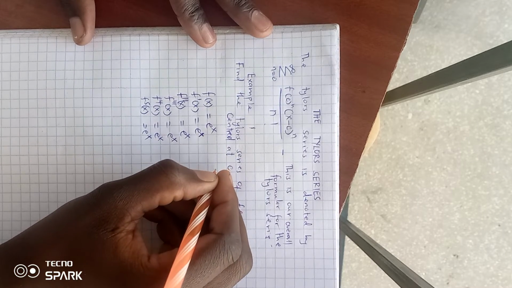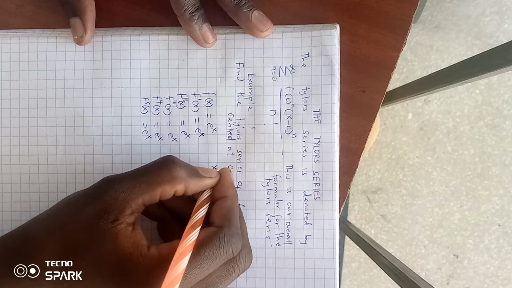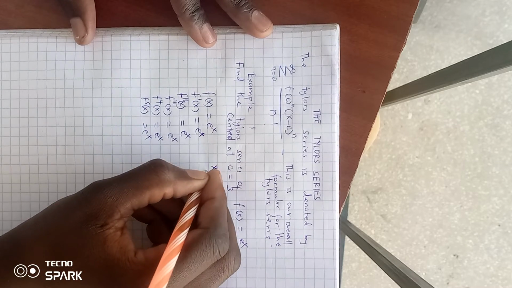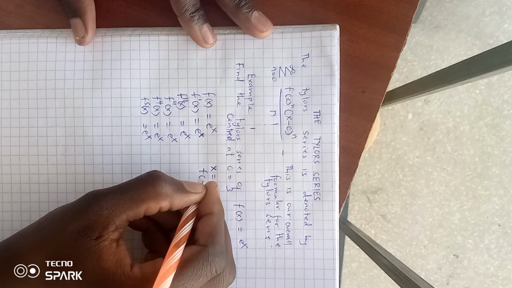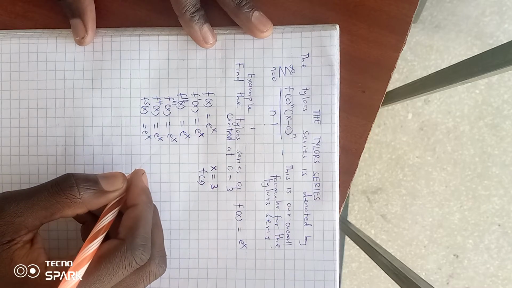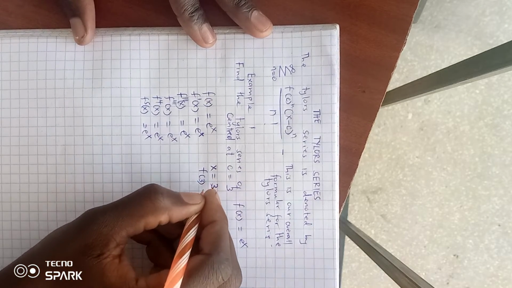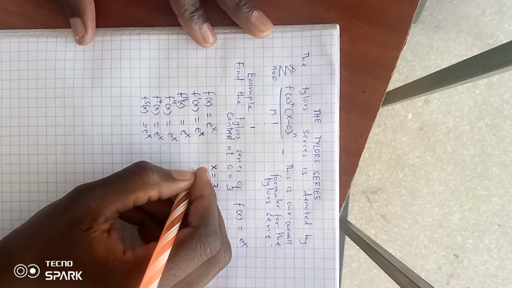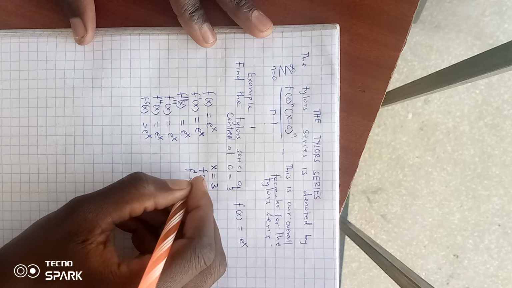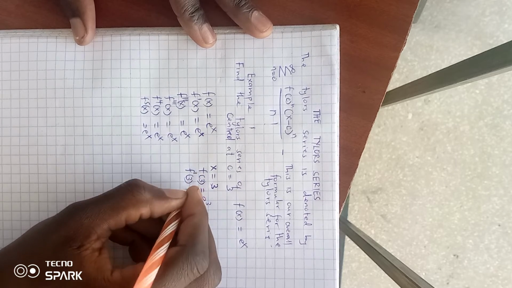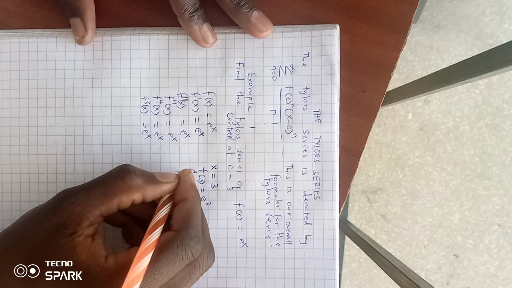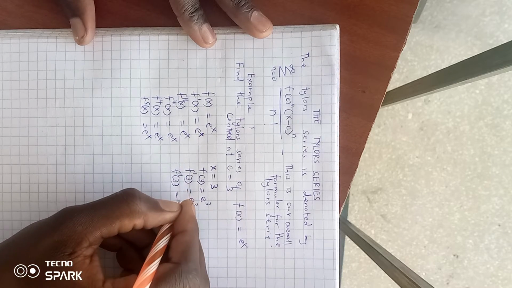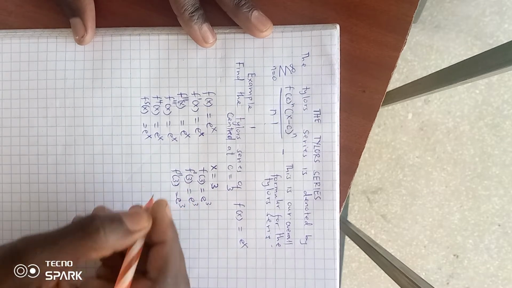So we can decide to replace x by the center 3, and now everything that is x will change to 3. So e will be e raised to power 3. The first derivative of that will be e raised to power 3, the second will be e raised to power 3.